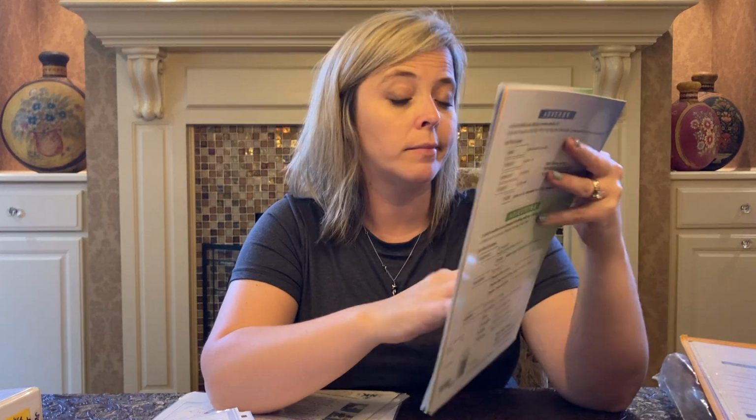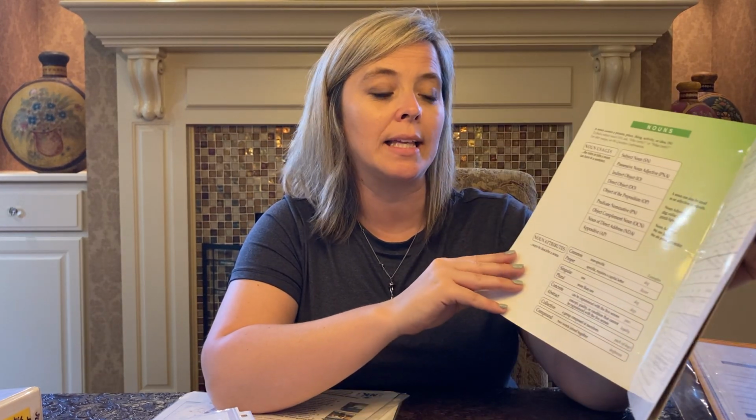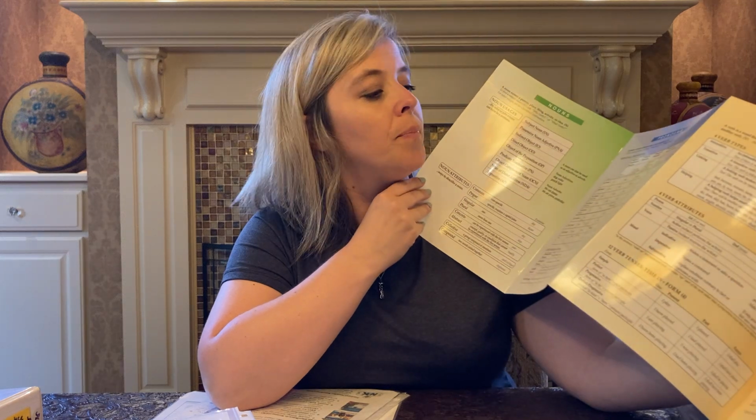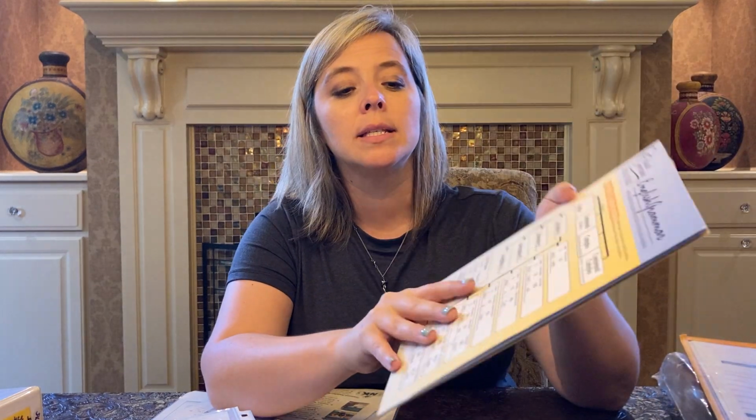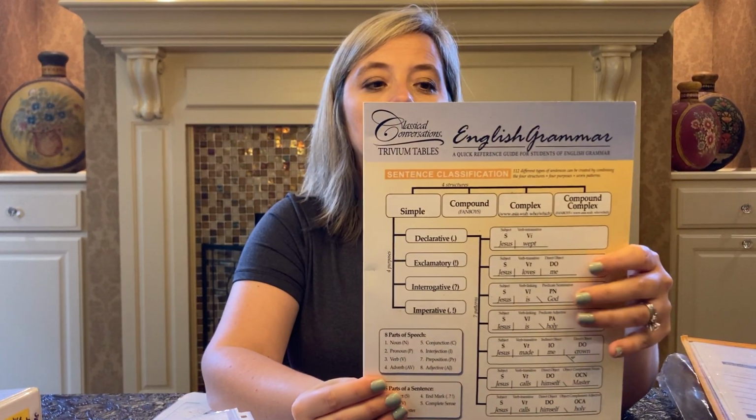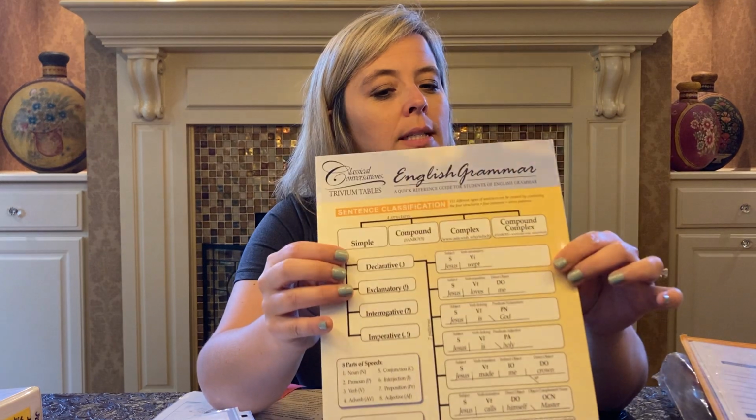I mean, you could, but I would bring the green charts just because it will look exactly like what we're using in class. But yeah, there are these. We have this, but to be honest with you, I have never utilized it. We've just used our green charts. But if you have it, it's not a waste because you never know what's going to work out for your kid. All right, so that's the trivium tables.